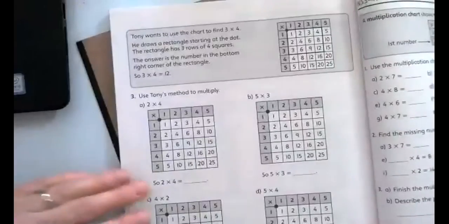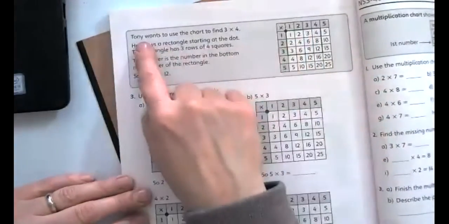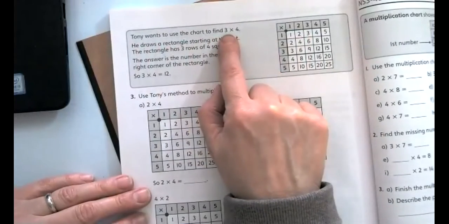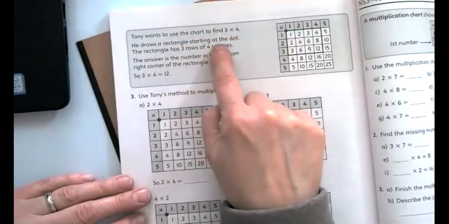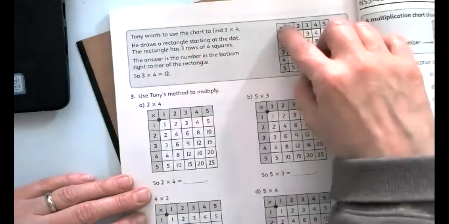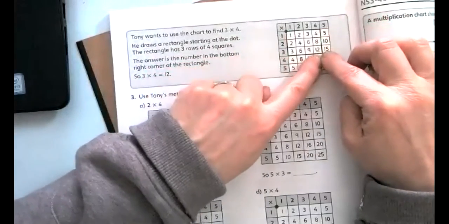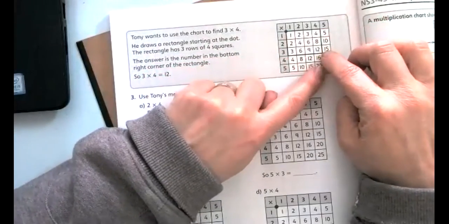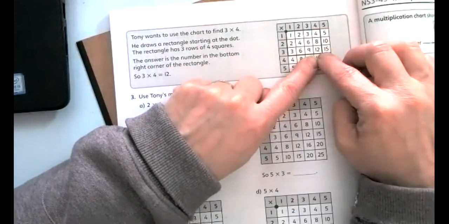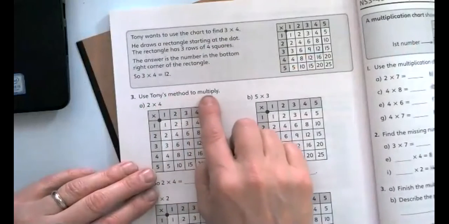So in your book on page 188, they're showing you a chart that's full and says Tony wants to use the chart to find 3 groups of 4 or 3 times 4. He draws a rectangle starting at the dot, like we did on the other page. He goes down 3 and he goes across 4 and makes a rectangle. The answer is the number in the bottom right corner. This is 3 by 4, the one we never forget, 12. It says use Tony's method to multiply.